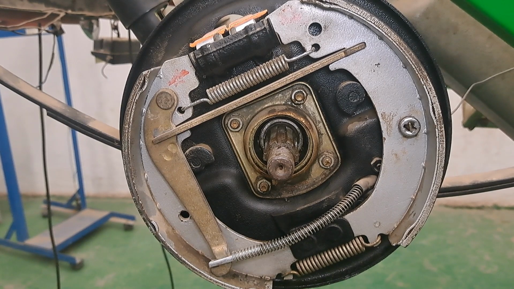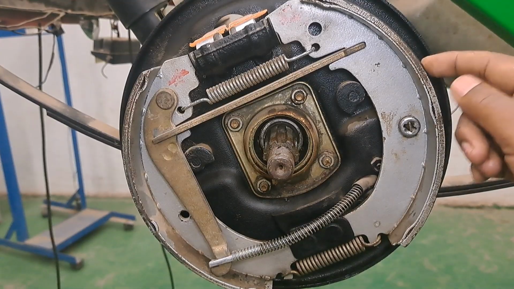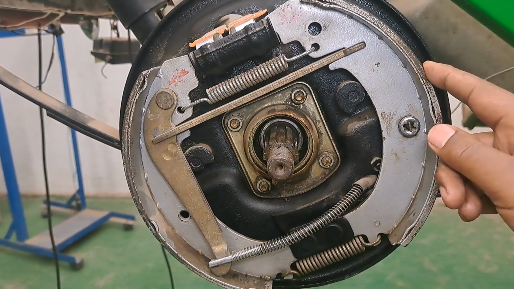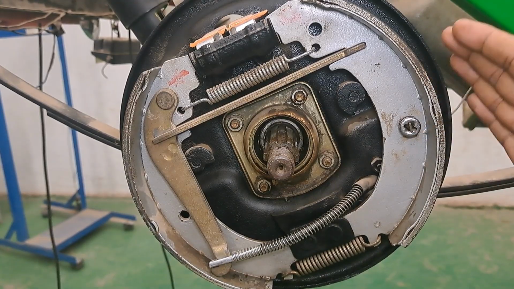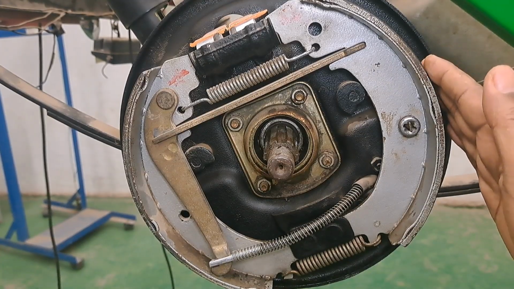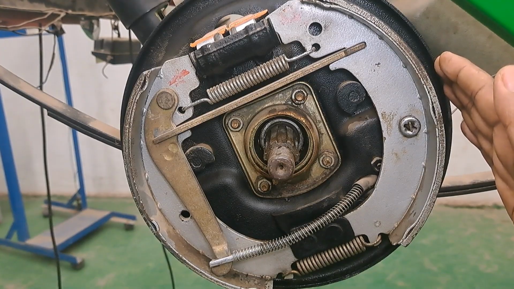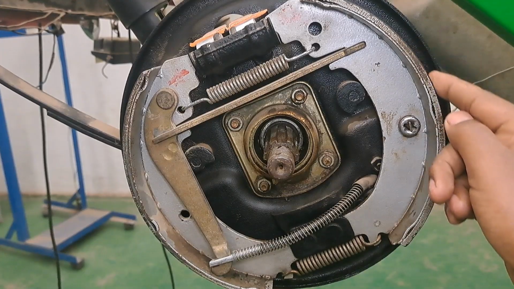The other cause of brake failure on this type of drum brake is excessive use of the brake. Excessive use of the brake will cause the brake to overheat. When the drum is overheating, it will move away from the brake shoe, which is one disadvantage, and we will have heat fade on the lining.